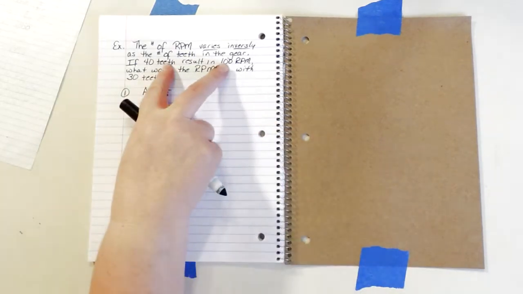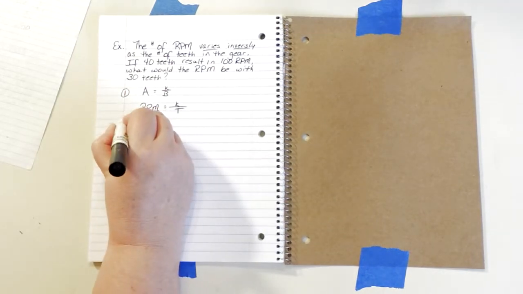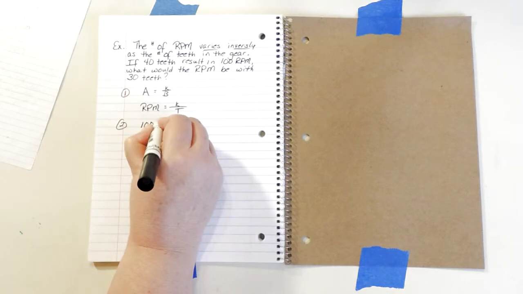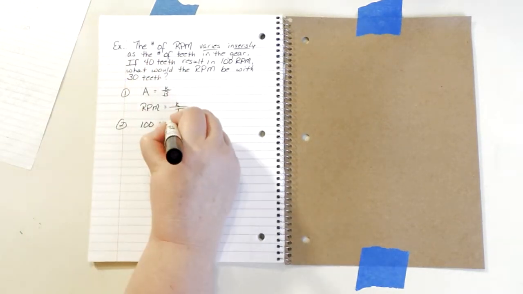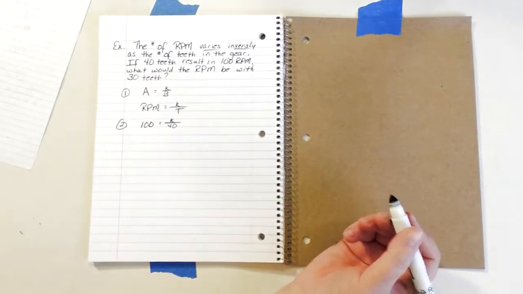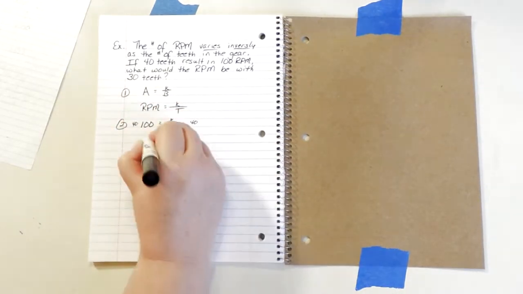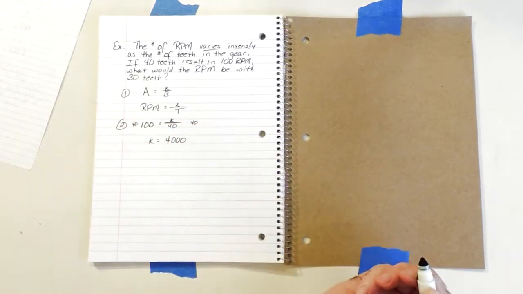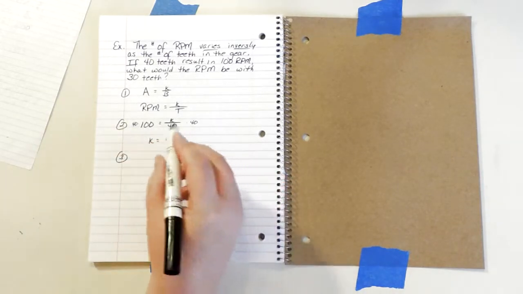We're going to find the K, and these are our starting values. So number 2, we have an RPM of 100 equals K over the number of teeth, which is 40, and then we solve for K. We're going to multiply both sides times 40, and K is going to equal 4,000. Next, we're going to set the problem back up.